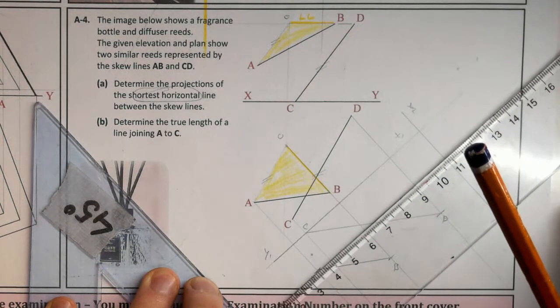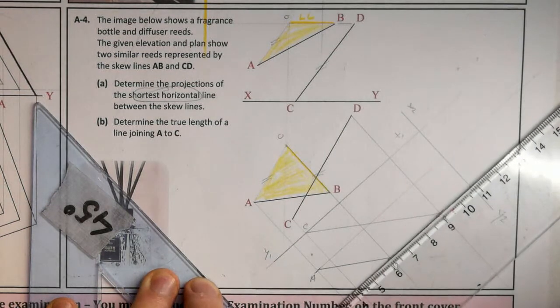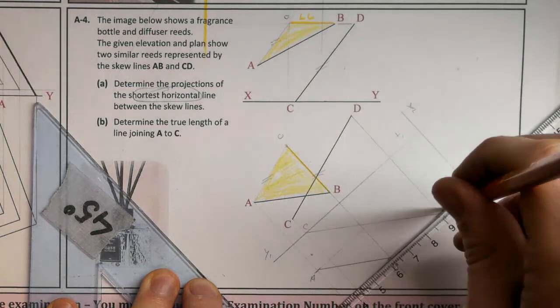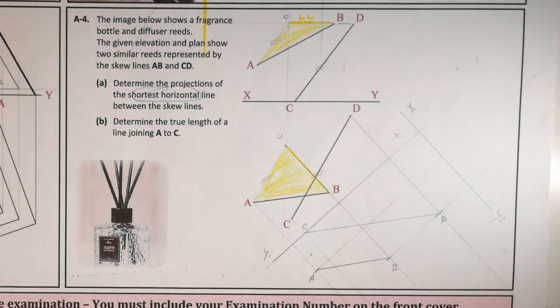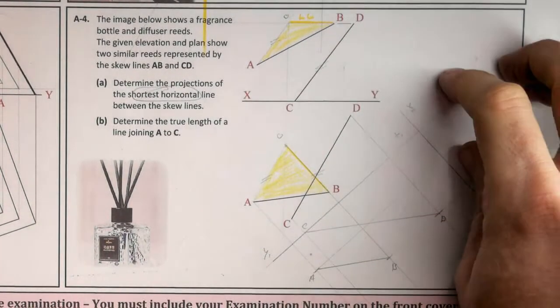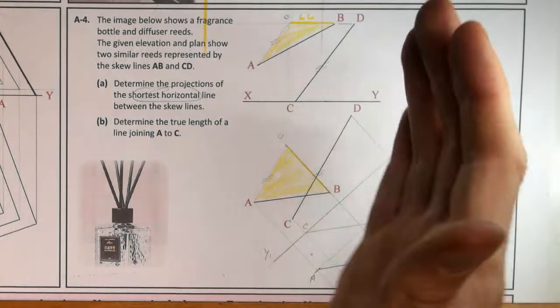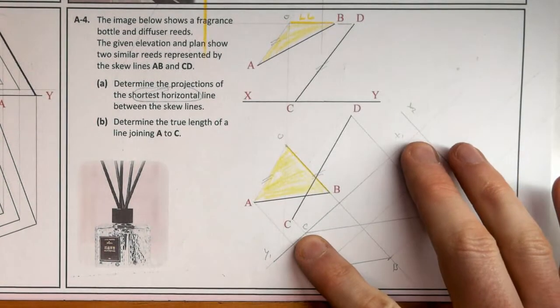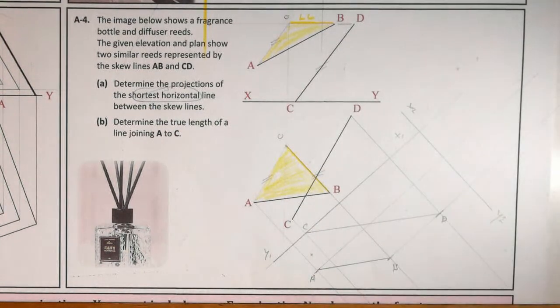Okay, so project out all of my points. So I've projected from a plane to an elevation and it's coming back to a plane. So this is an auxiliary plane. I need to go back 2 views to my plane, and the distance from my x1, y1 to my plane view will be the distance as I step up here.